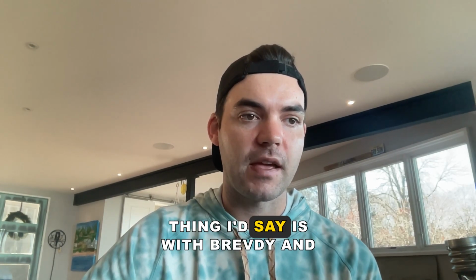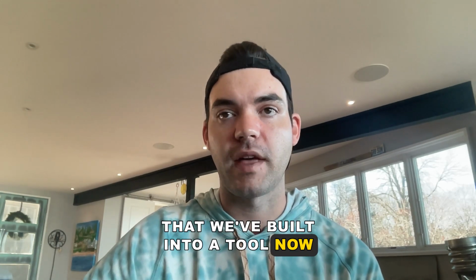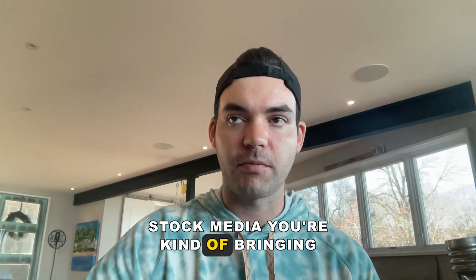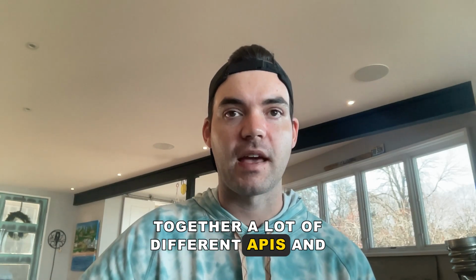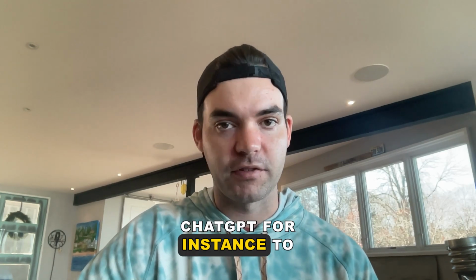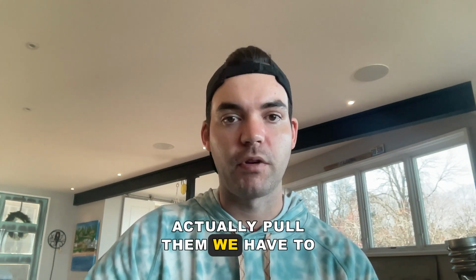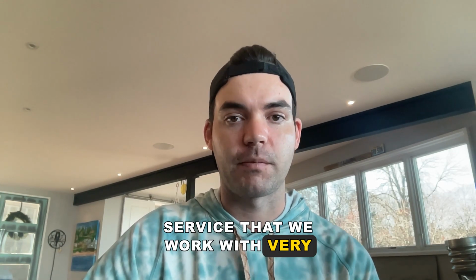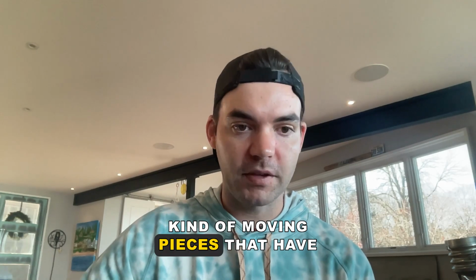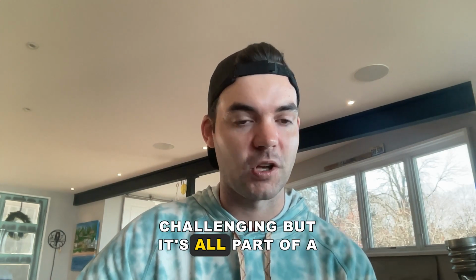And then the third thing I'd say is with Brevity, there are so many different features that we've built into the tool now, such as the recommended emojis and the recommended stock media. You're bringing together a lot of different APIs and services to all interact cohesively. So we have to utilize ChatGPT, for instance, to recommend the emojis. And then we have to use an emoji library to actually pull them. We have to use a transcription service that we work with very closely, and are partners with now, to generate the initial transcription. So there are a lot of moving pieces that have to come together in order to work correctly. Getting all those to work correctly is a little challenging, but it's all part of a journey.